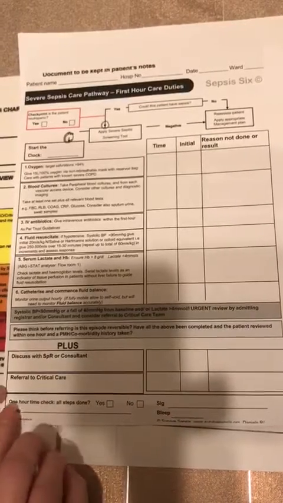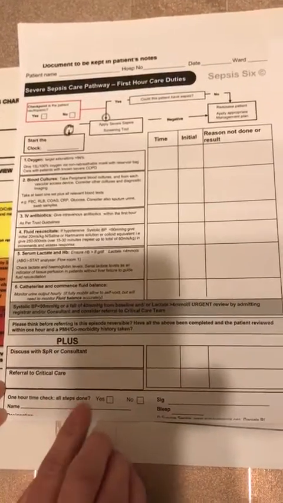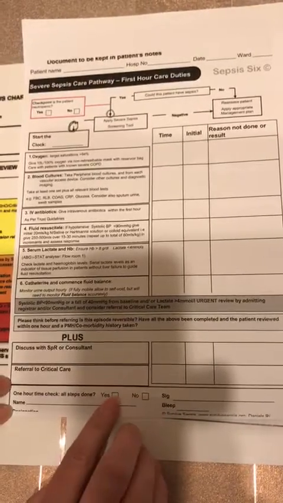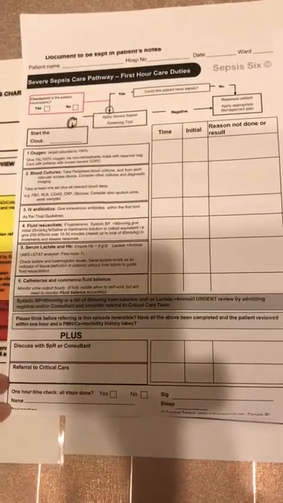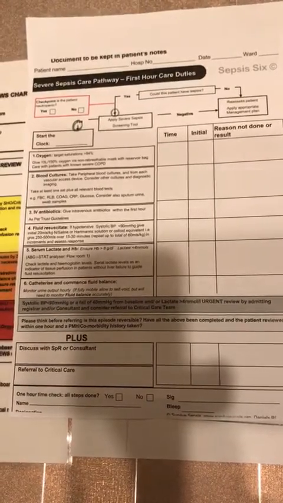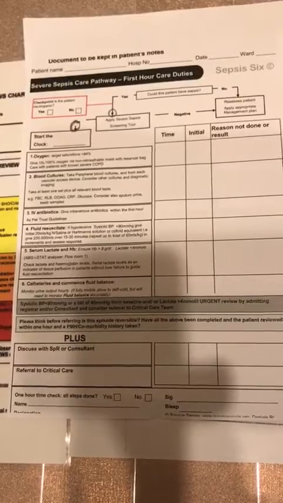At the end it does say 1 hour time check, all steps done, yes or no. If it is, then press yes. If no, you know you've done the best you can, and just be honest and put no. It's not a problem. Good luck everyone.